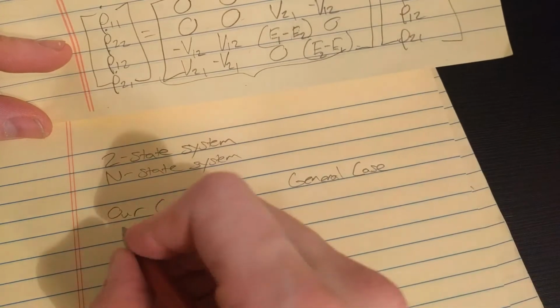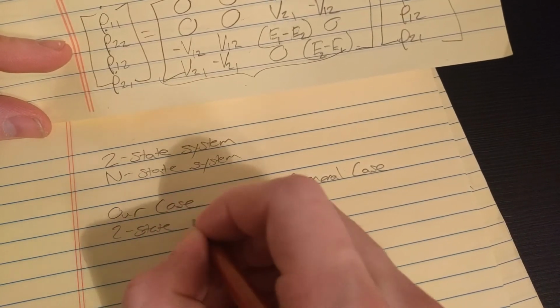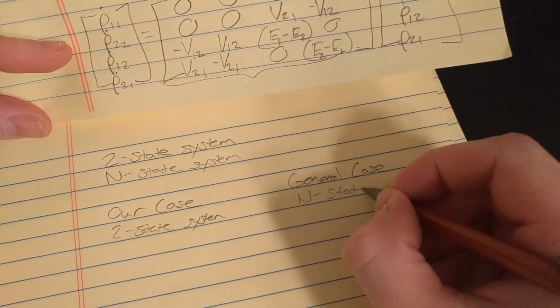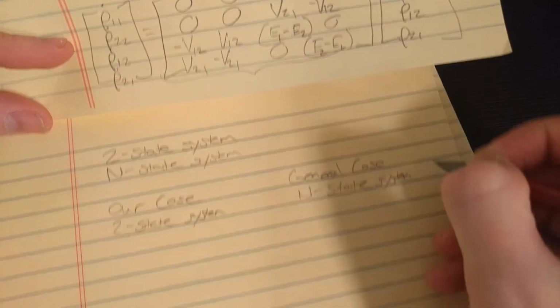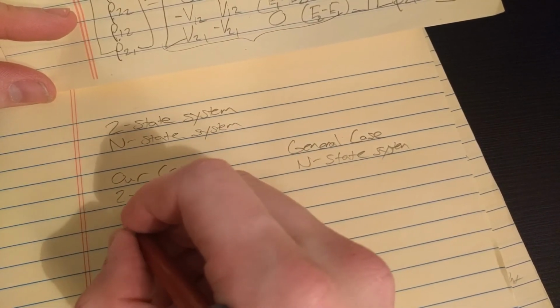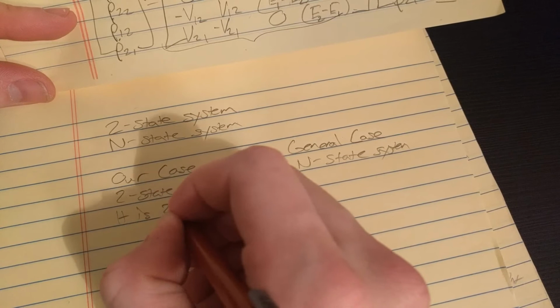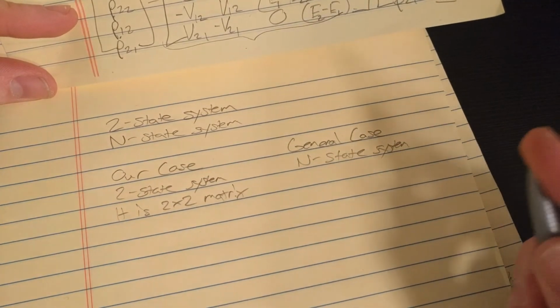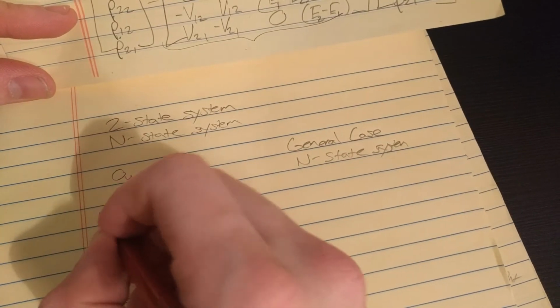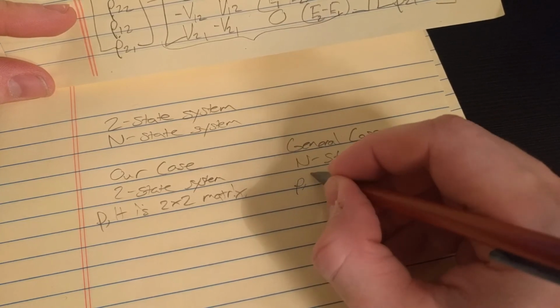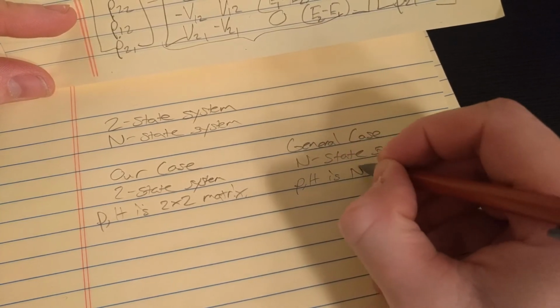So in our case, it's a two-state system. General case, n states. And in our case, our Hamiltonian was a 2x2 matrix, and so was rho. The general case, rho and the Hamiltonian, is an n by n matrix.